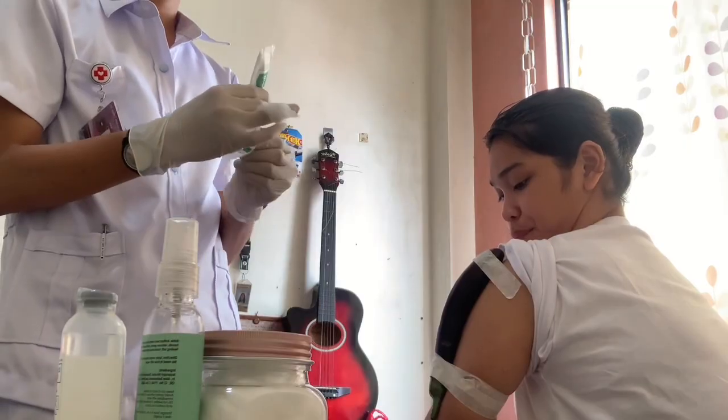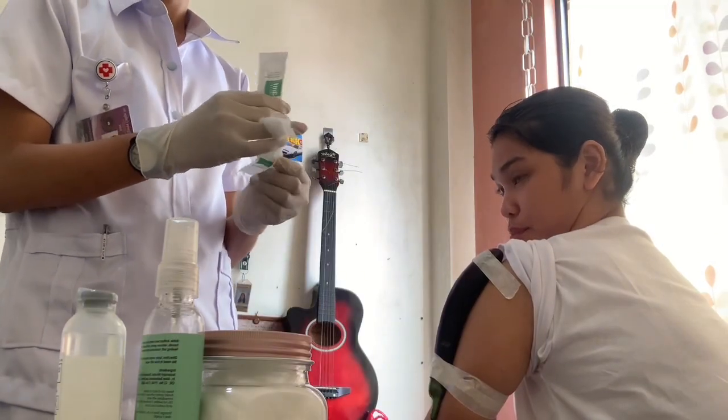Next, prepare the syringe. Ensure that the connection isn't loose.